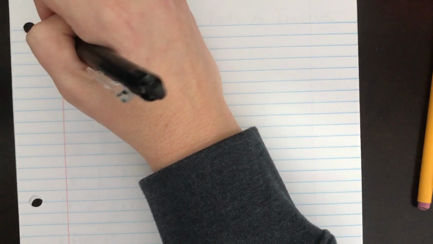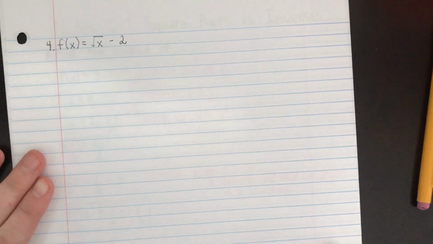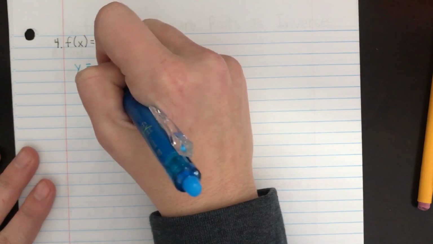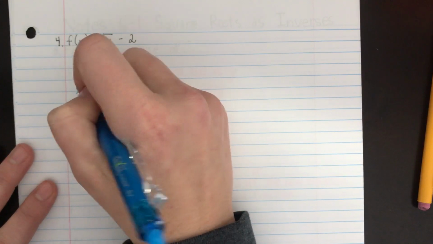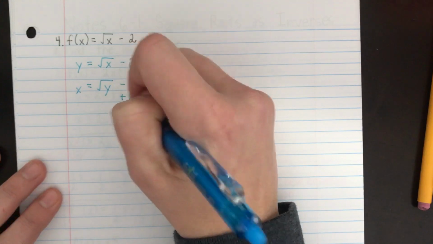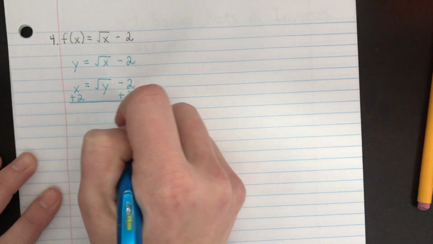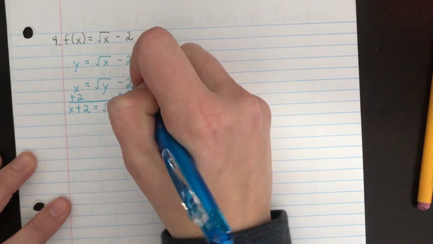That's dealing with quadratics. Now let's talk about finding the inverse of a square root graph. So this would be question number 4 because we made that 3A and 3B, correct? Yes, we did. Okay, so this is number 4. Same steps. y equals square root of x minus 2. You see that minus 2 is not in the radical. So then we switch x and y, and we solve for the new y. So add 2, we get x plus 2 equals square root of y.